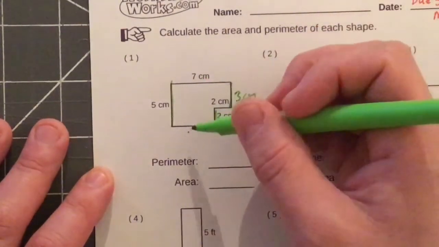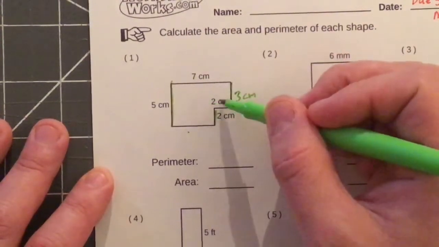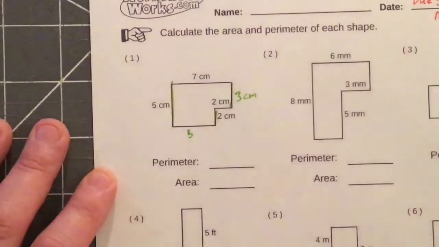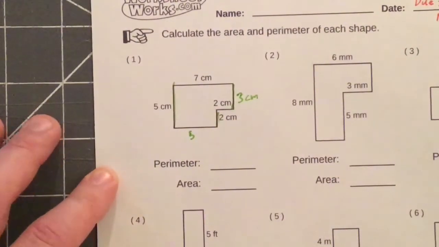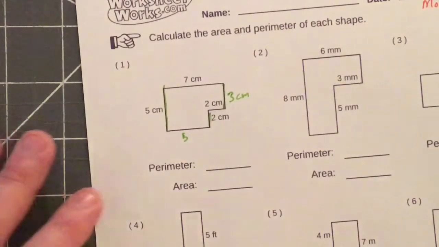Now we're going to look at the bottom portion. It's a total of 7 there. We know this part is 2. What plus 2 makes 7? Well, 7, 6, 5. It's going to be 5. So now we know our missing sides are 3 and 5. We can now go through and start calculating the area and perimeter of this one.